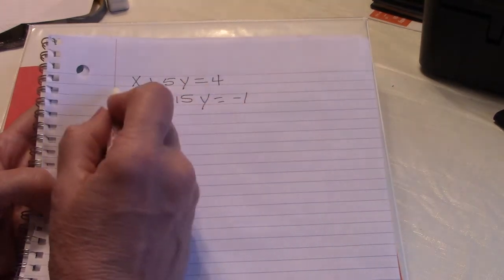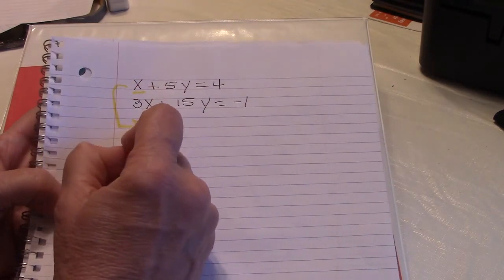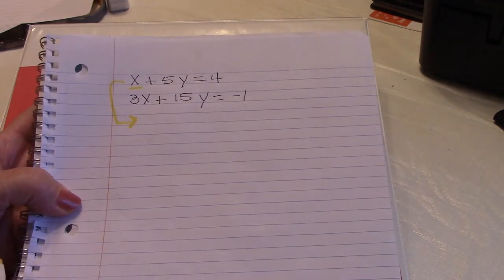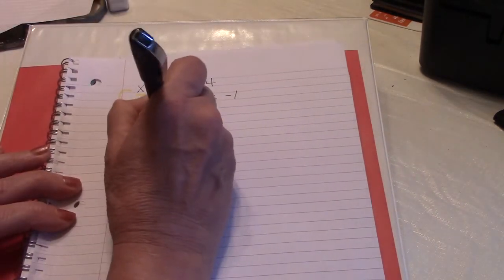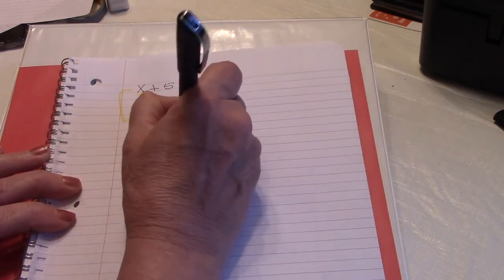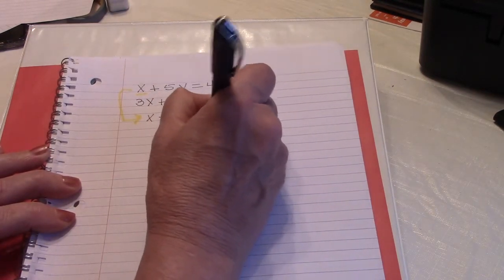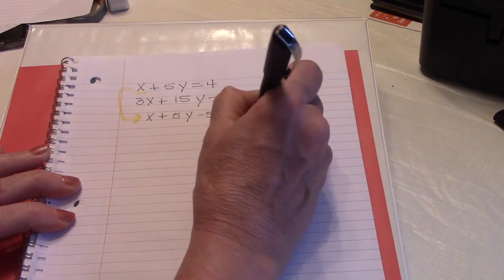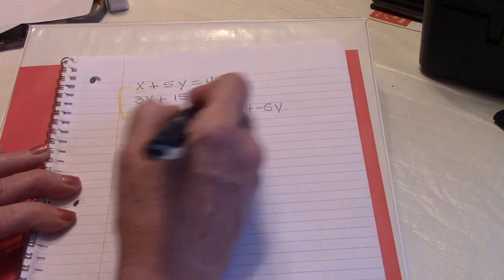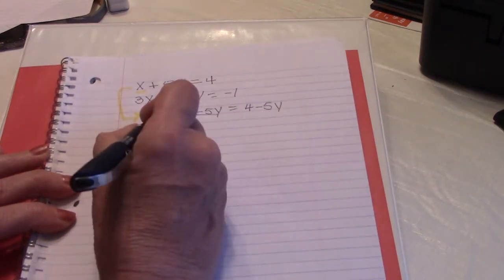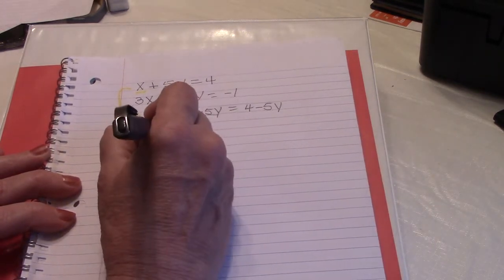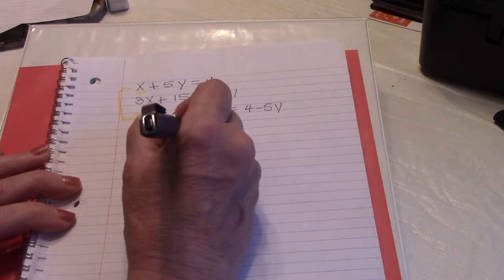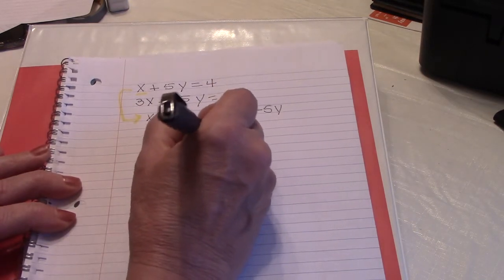I will need to do a little rewriting to get the variable on a side by itself. So I get x plus 5y minus 5y equals 4 minus 5y. A plus 5y and a minus 5y obviously cancel, leaving me with x equals 4 minus 5y.